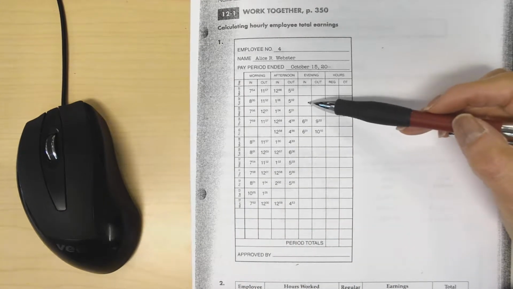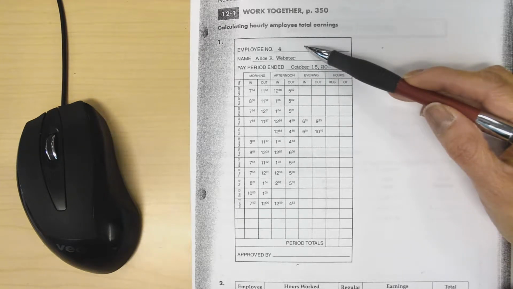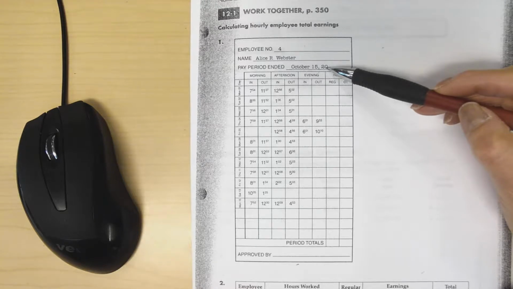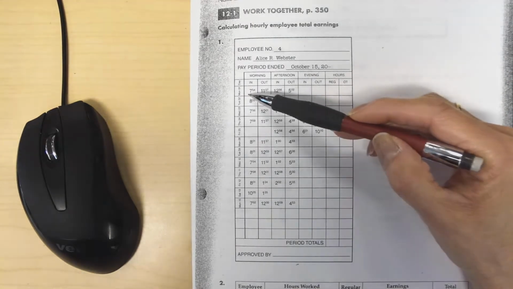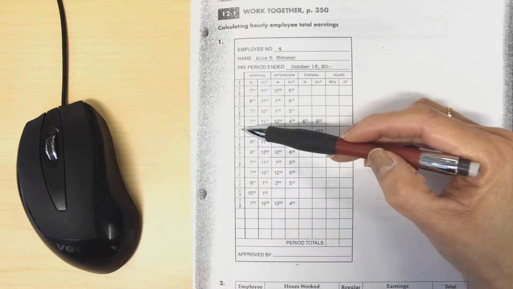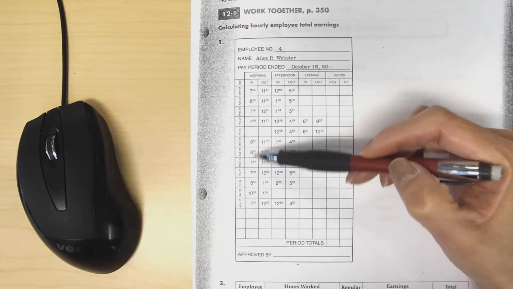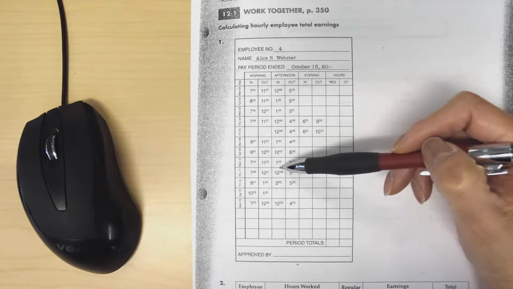In a lot of companies, they will give the employee a number instead of a name. So Alice is employee number 4, and this is for the pay period ending October 15th. Now, on the sides here, you can see Monday, Tuesday, Wednesday, Thursday, Friday. So this is for 2 weeks' worth of work right here. So this person gets paid twice a month.